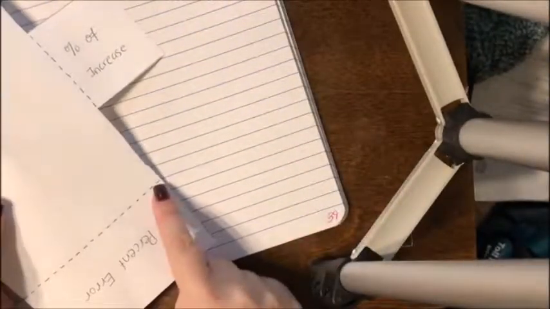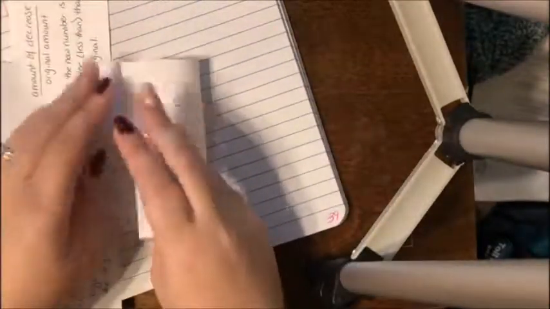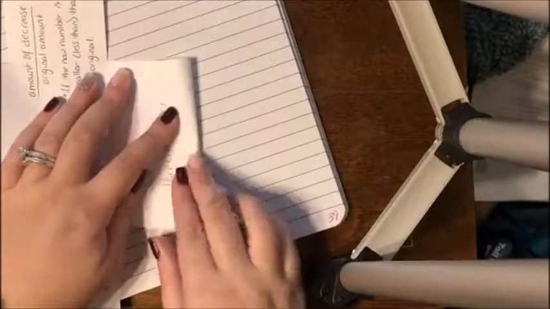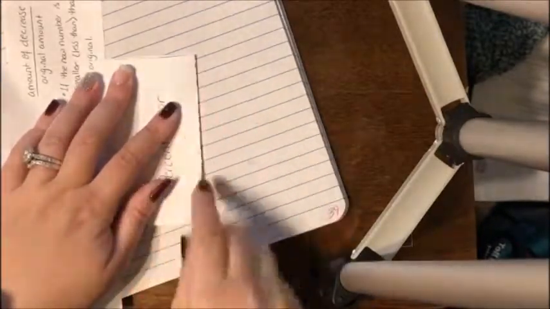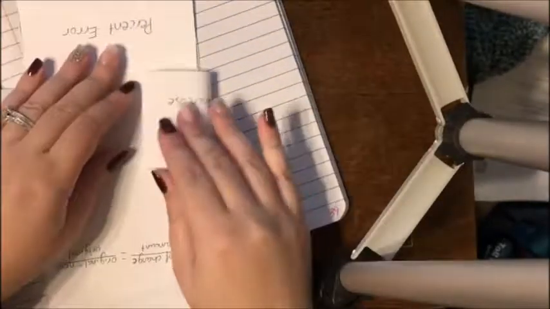Then where the dashed lines are, you're going to fold in.